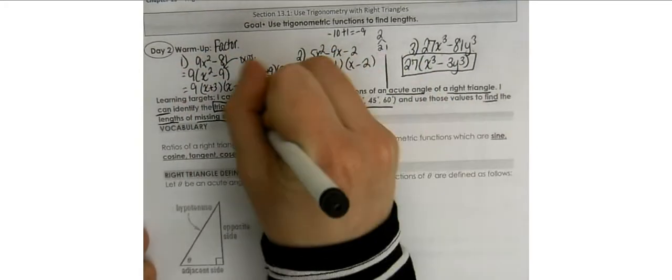So we're going to be working with special right triangles, our 45, 45, 90, and 30, 60, 90 triangles that we learned about when we were in geometry class. We're going to use those values to find the lengths of missing sides of a right triangle. So we have a lot of information that is going to be based on previous information that you've already learned.